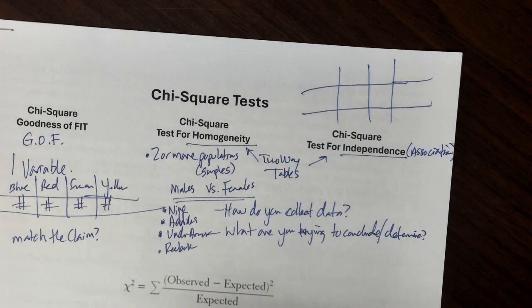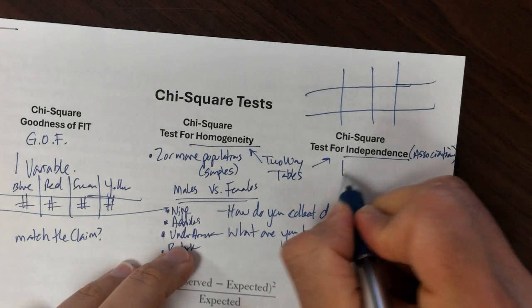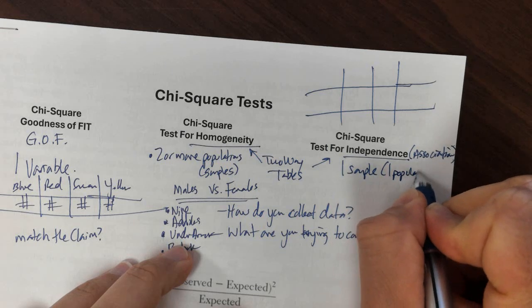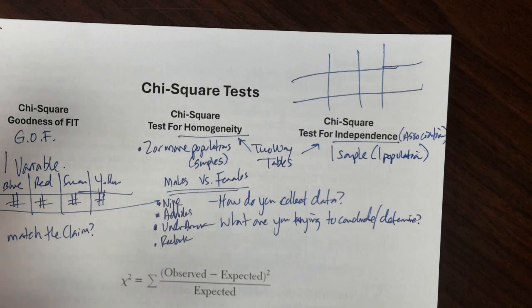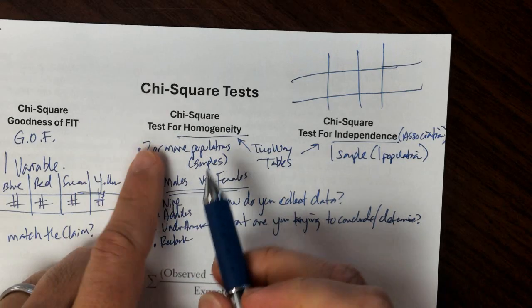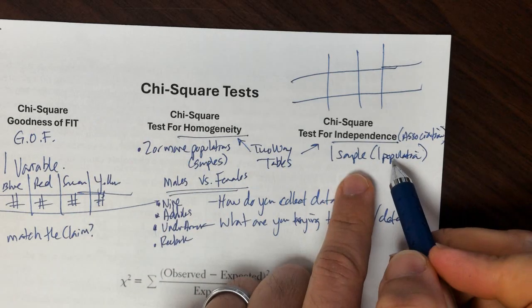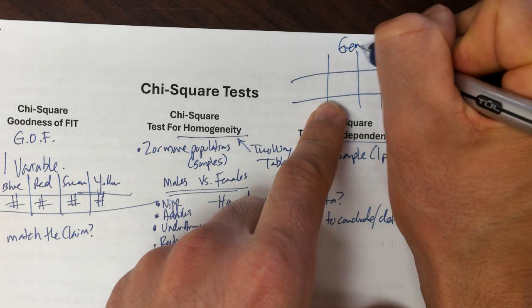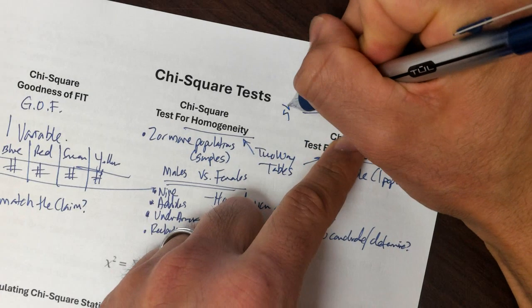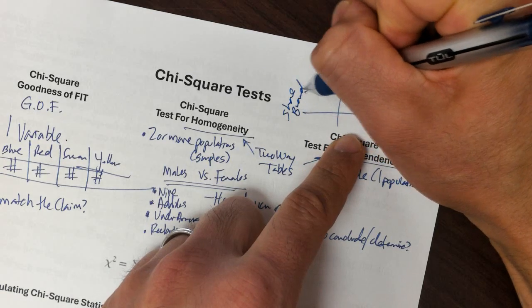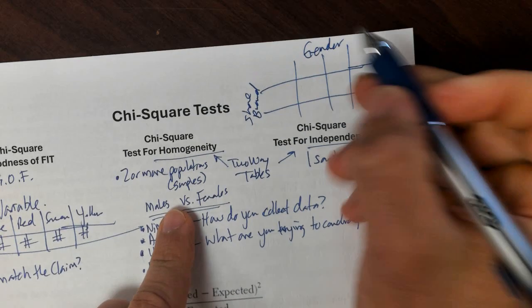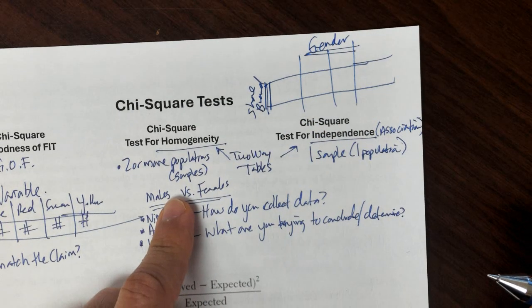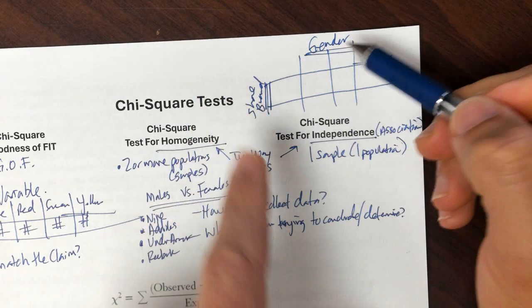Right? So for this one, you're going to collect one sample. This is coming from one population, usually from a survey or something. Here you're comparing two populations, males and females. Here, you can also use males versus females, but you're comparing gender to shoe brand. So if we were to use the same example, here the variables we're comparing are, are these two associated at all? Is there a relationship between the two variables?